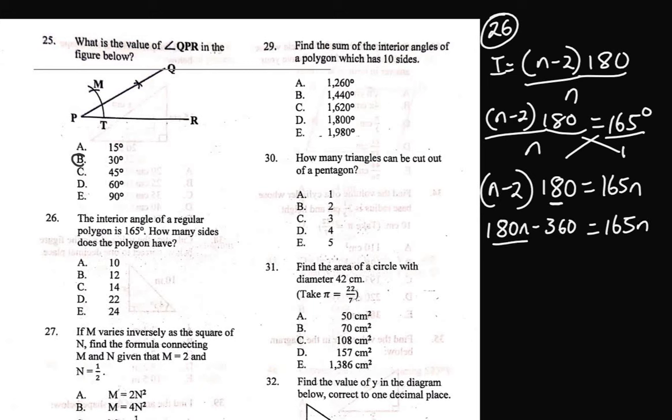Collect like terms. Let the variables or the unknown be on the left hand side. 180n is on the left hand side. Now move 165n to the left hand side. As it crosses the equal to sign, it changes to minus 165n. Now move minus 360 to the right, it becomes a positive 360. Now we can subtract what we have on the left hand side. 180n minus 165n will give us 15n. 15n equals 360 on the right hand side.